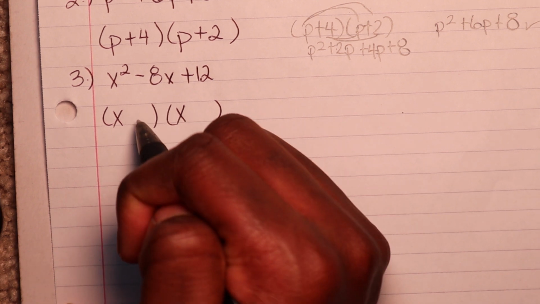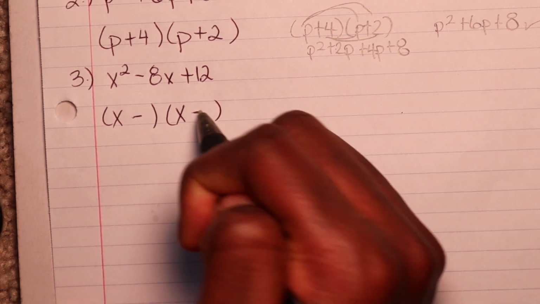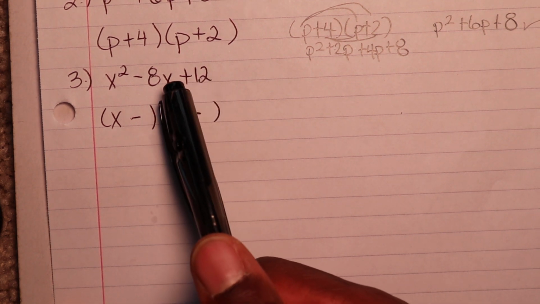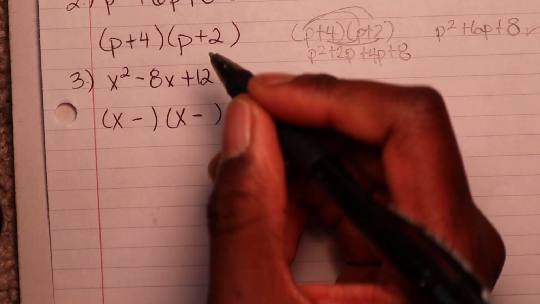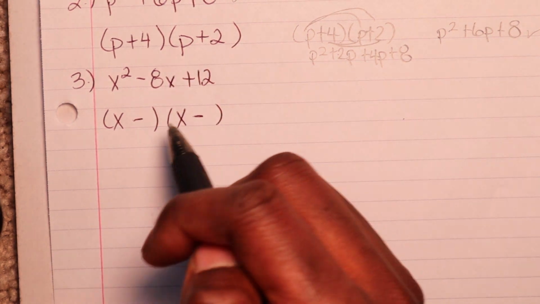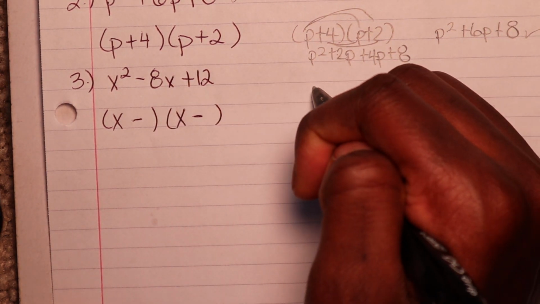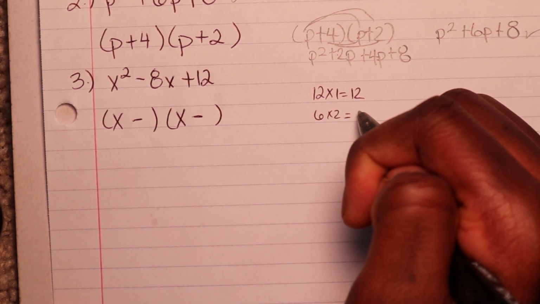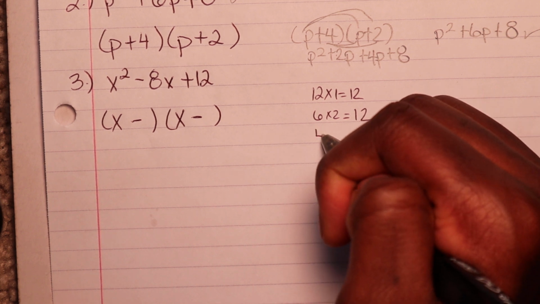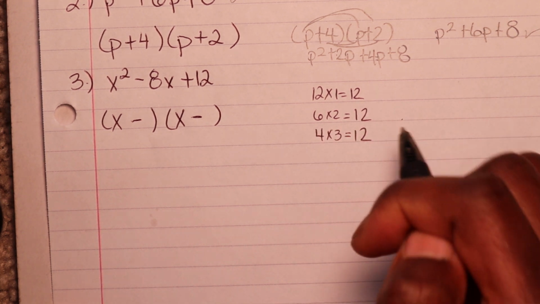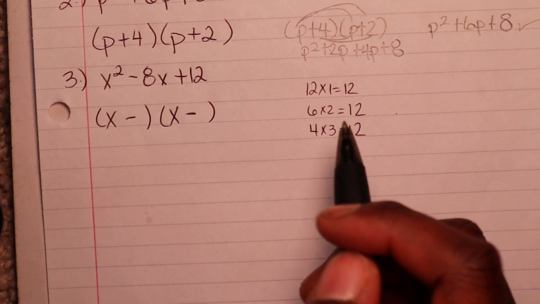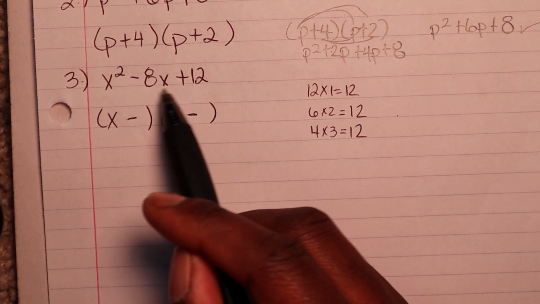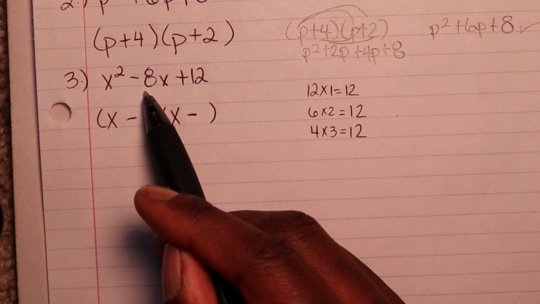What we're going to do is have a negative sign here and a negative sign there, because if you do negative times a negative number, you get a positive number, and there's also a negative sign right there. So if we think about it, I gave a few options. I gave you 12 times 1, which gives you 12, 6 times 2, which gives you 12, and 4 times 3, which gives you 12. Okay, so quite a few options. Our goal is to think about two numbers that when you multiply them give you 12, but when you add them give you 8.